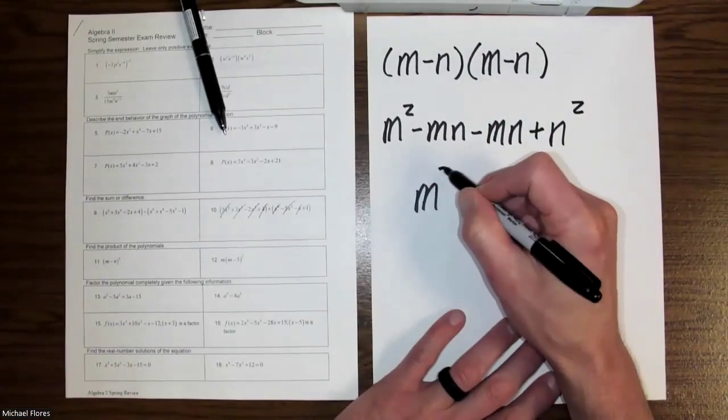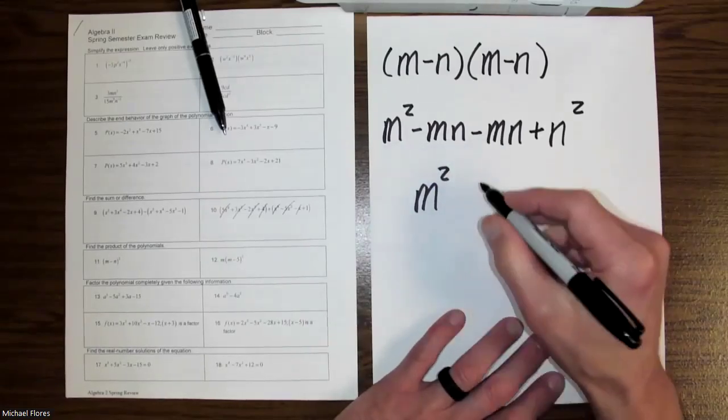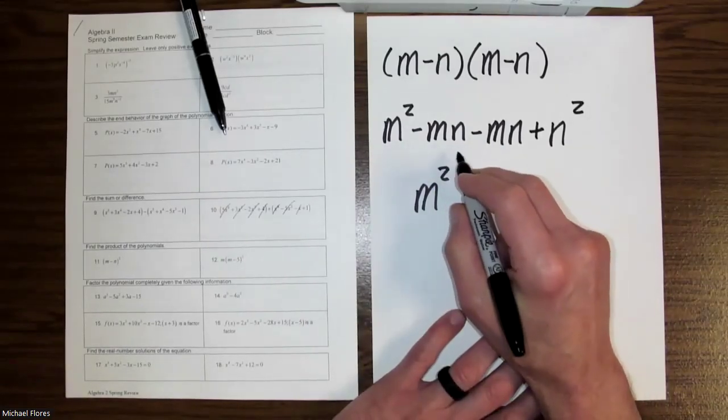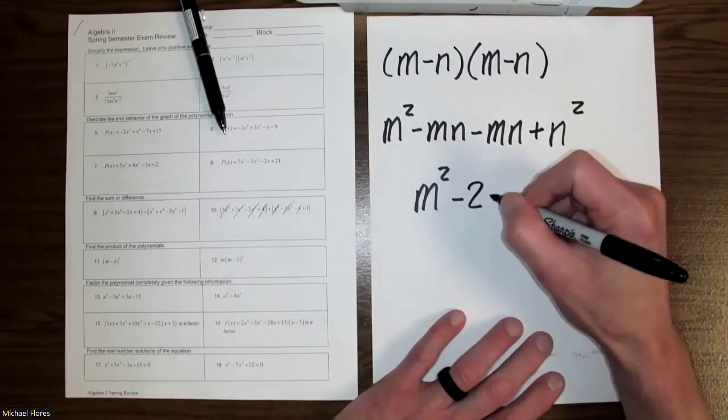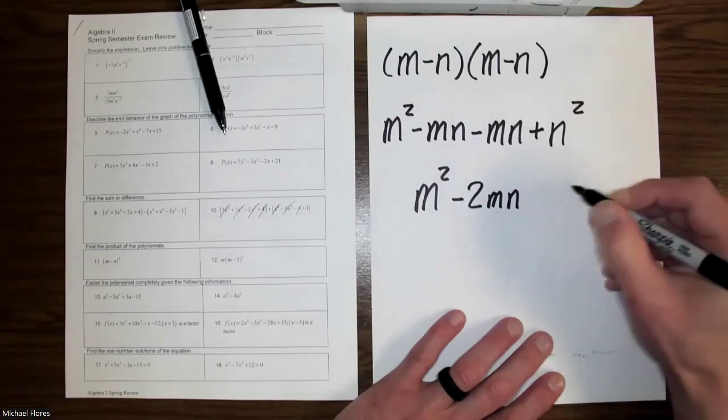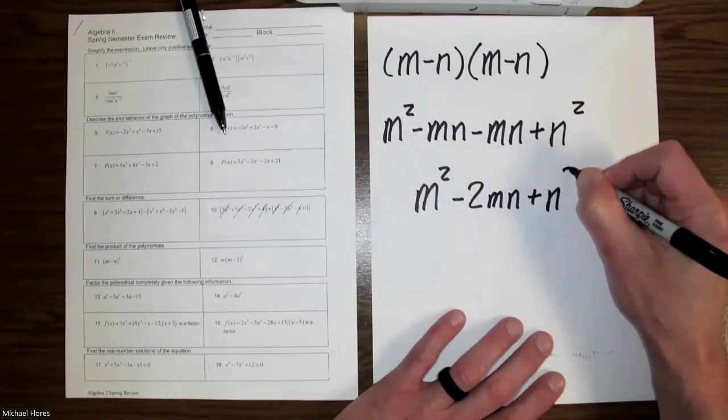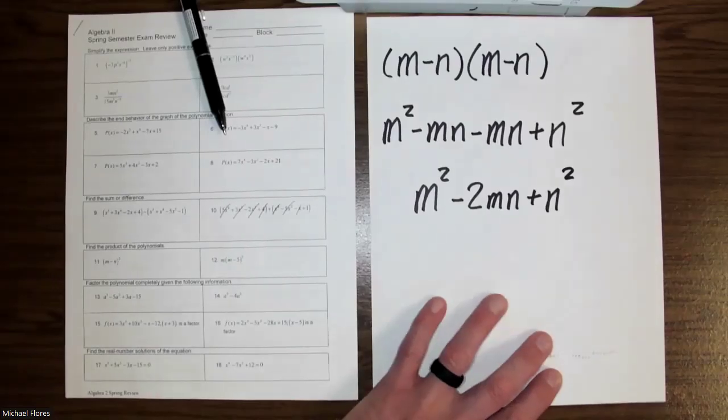And then combine your like terms. I can combine these two. Negative mn plus negative mn is negative 2mn. And that's your final answer there.